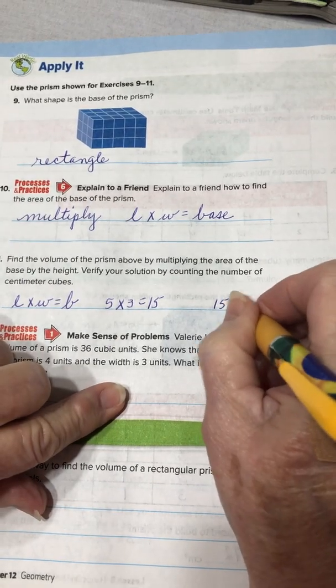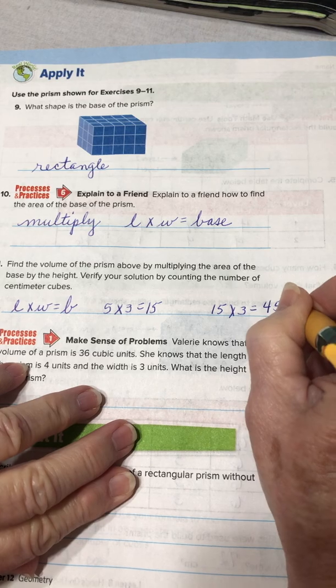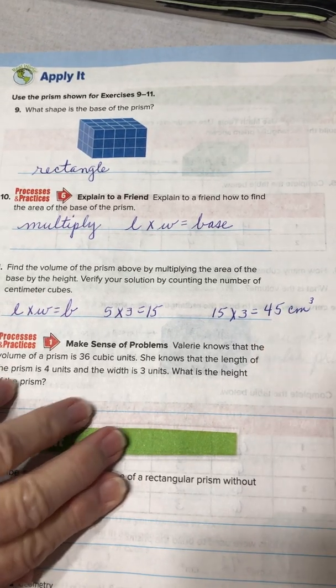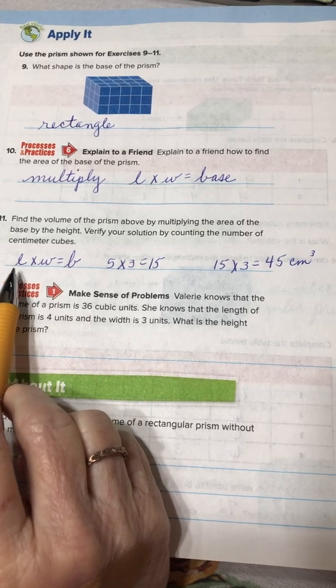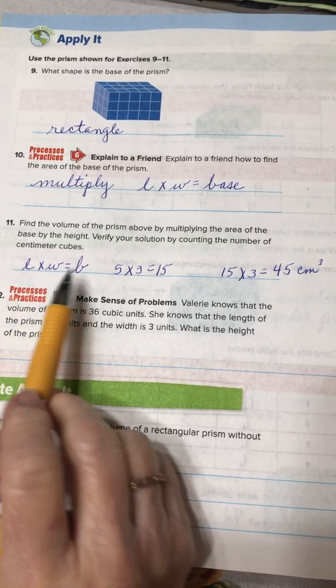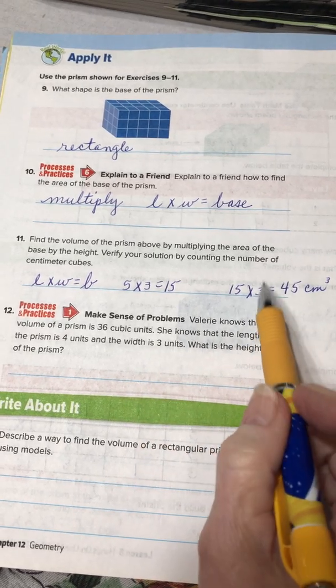So 15 times 3, and that would be 45 centimeters cubed. It comes out to be the same thing as length times width times height, doesn't it? Your base is your length and your width, and here's your height.